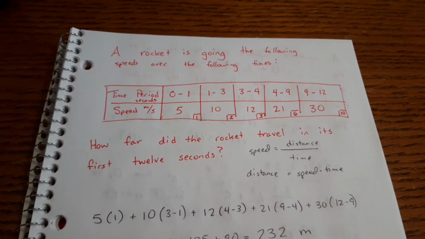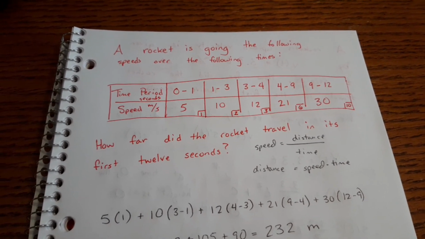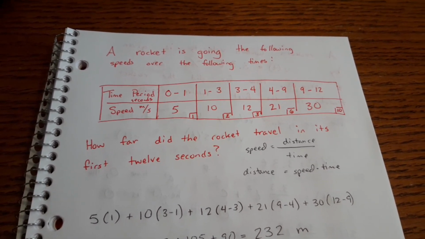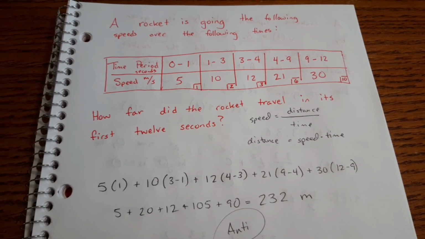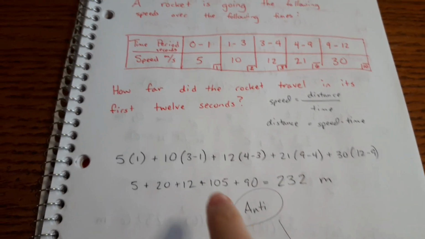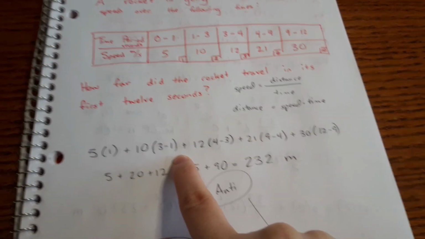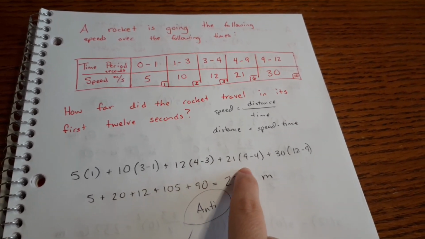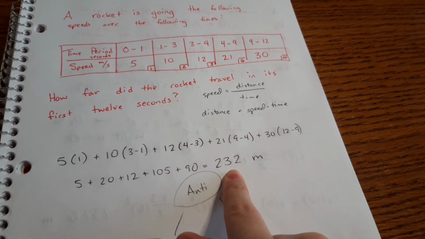And so how far did the rocket travel in its first 12 seconds? Remember, speed is equal to distance over time, so distance is equal to speed times time. In that first second, from 0 to 1, it's 5 meters per second times 1 second. In the second time period, you have 10 meters per second times 3 minus 1 seconds, which is 2 seconds, plus 12 meters per second times 4 minus 3 seconds, plus 21 meters per second times 9 minus 4 seconds, and so on. And so you get that it's 232 meters.